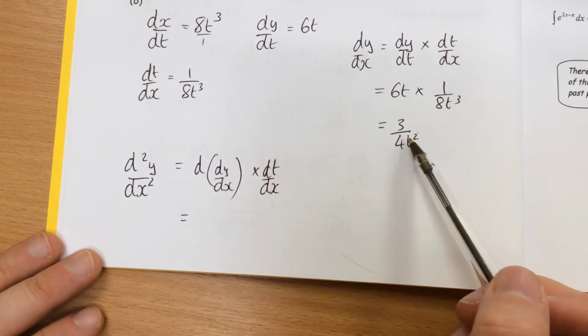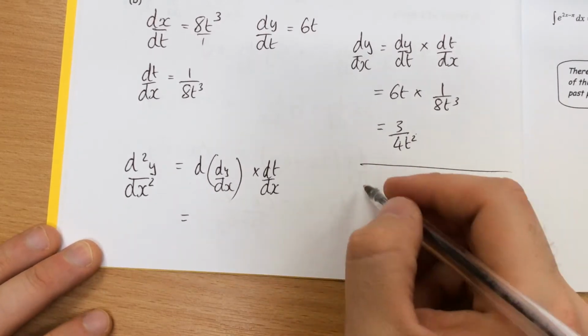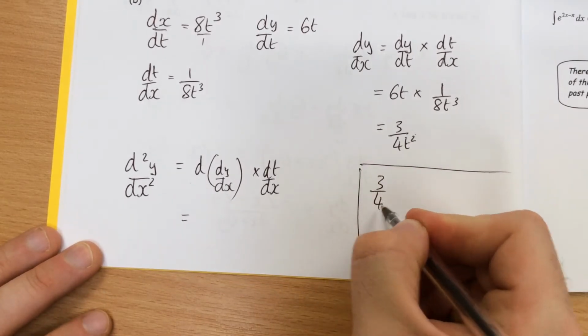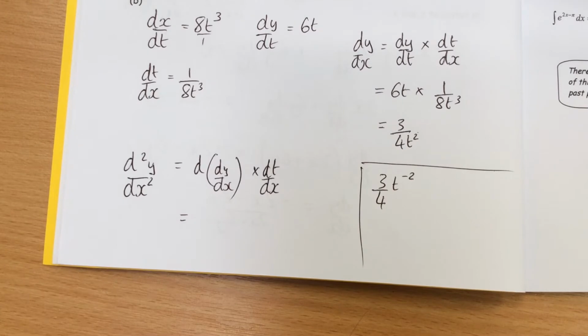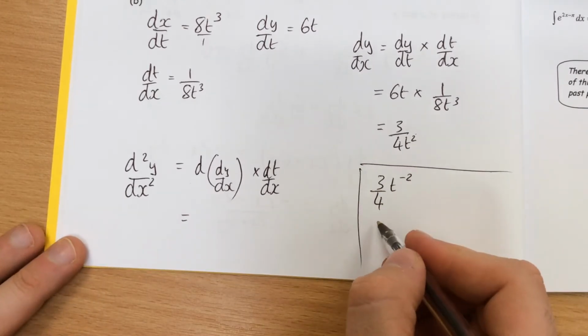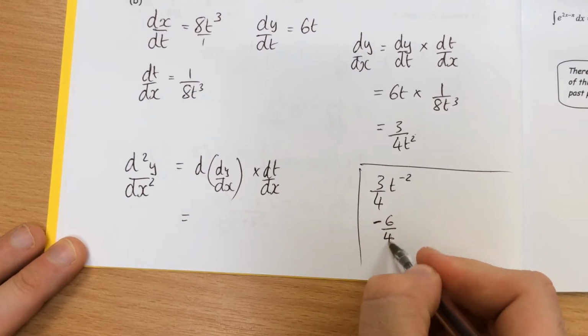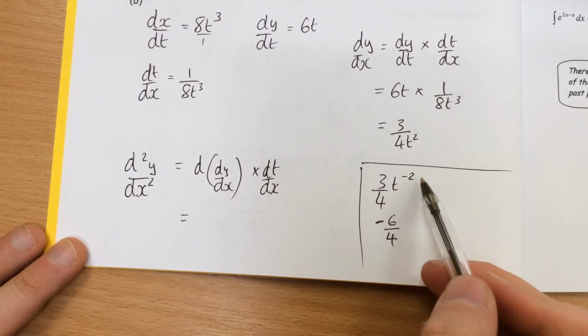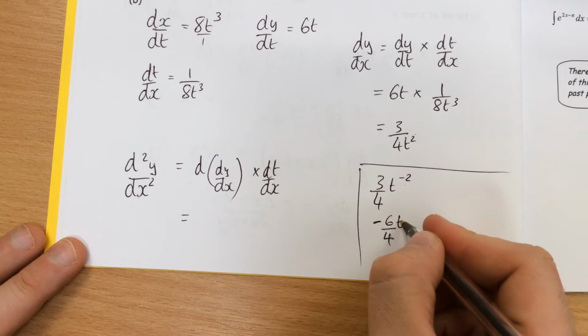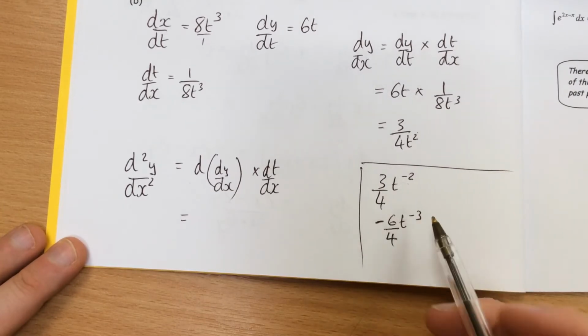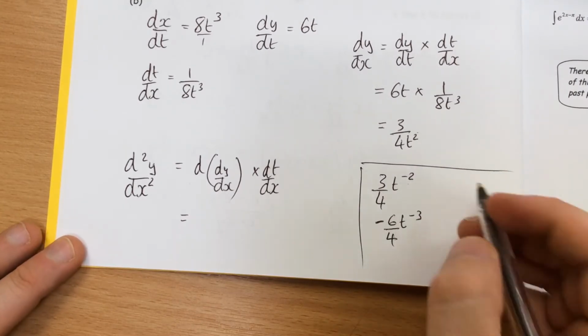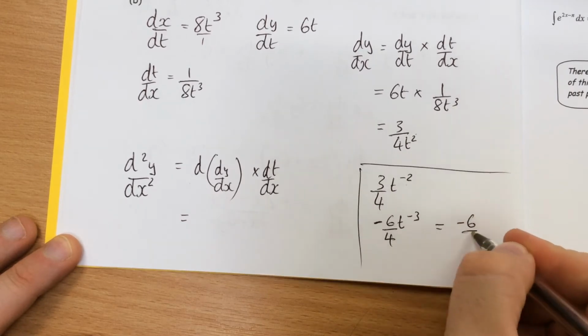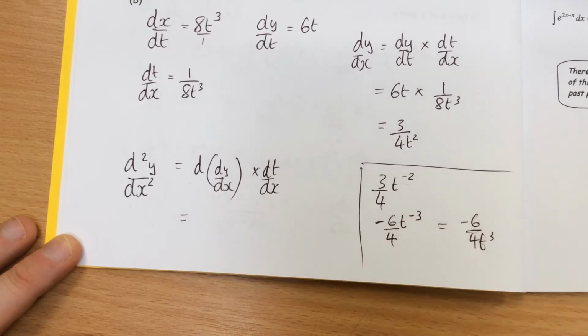Right, we're going to bring the t squared to the top, so we're going to turn this into 3/4 of t to the power of minus 2, and then I'm just going to do the normal differentiation rule. So I'm going to bring down the power, which is going to give me minus 6 over 4, and then I'm going to take one away from this, so what am I going to end up with? t to the minus 3, and then I'm just going to take that t to the power of minus 3 back down, so I'm going to end up with minus 6 over 4 t cubed.